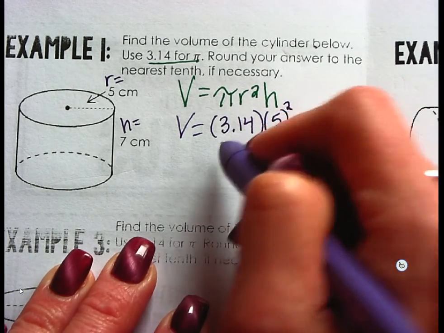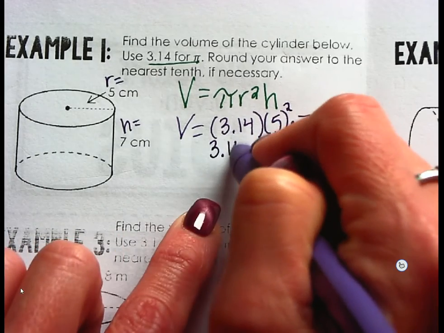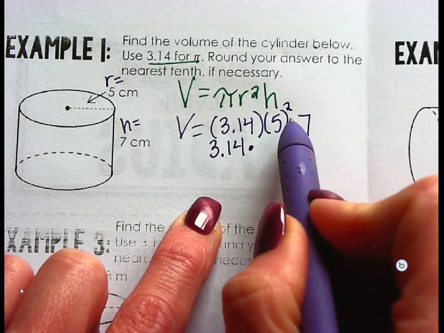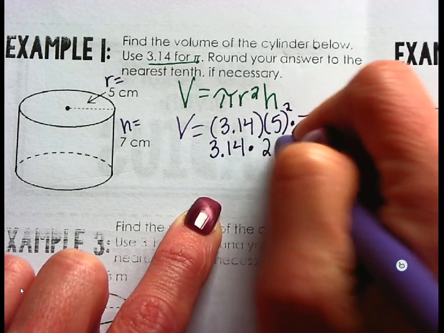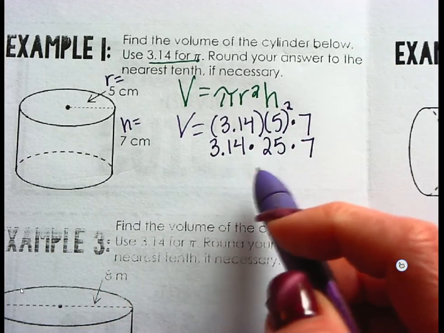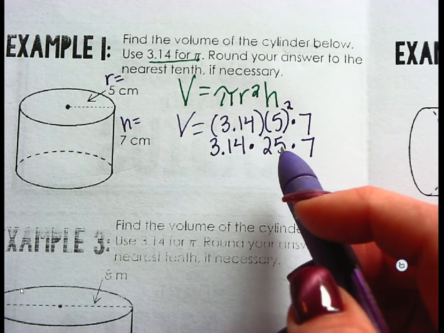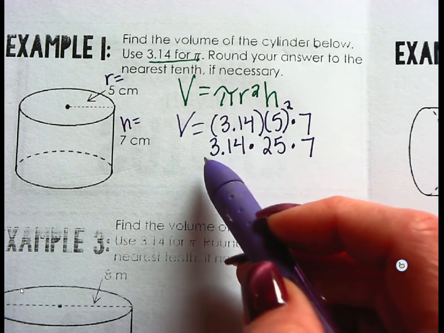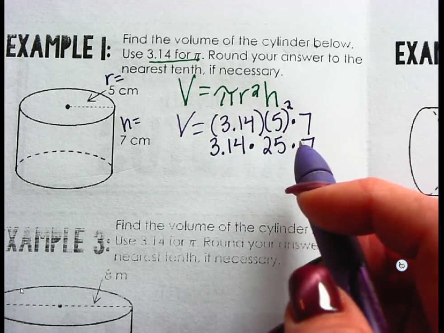So I'm going to write this out: 3.14 times 5 squared, which is 25, times 7. Now, when you get to this point, since it's all multiplication, you don't have to do one step at a time. Both of them are multiplication, so you can just plug those numbers into your calculator.